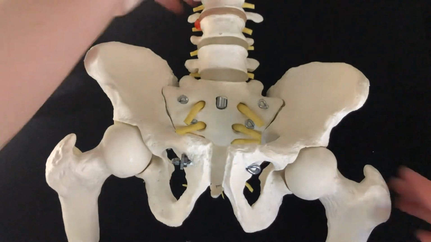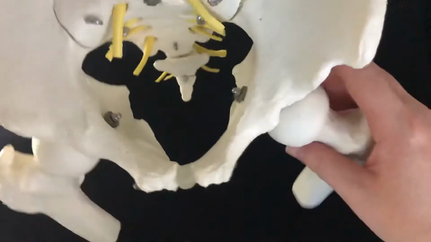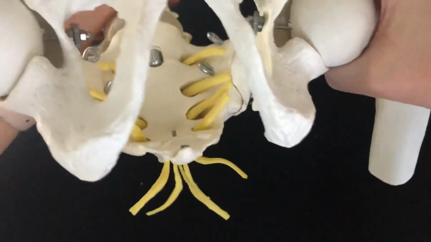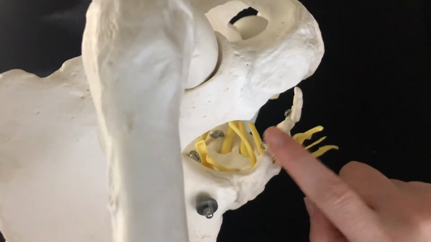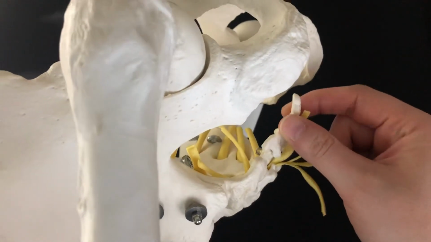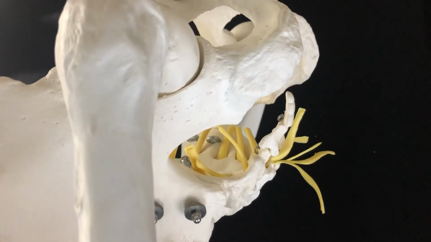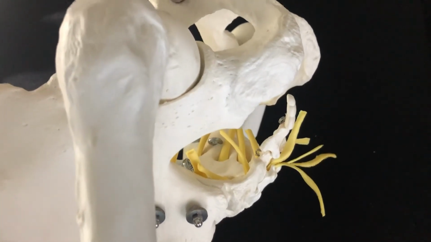We see the pelvic inlet is much smaller. The pelvic outlet is also much smaller. And the angle of the sacrum and coccygeal curvature is much more dramatically inward curved, not conducive to passing a baby through that pathway.